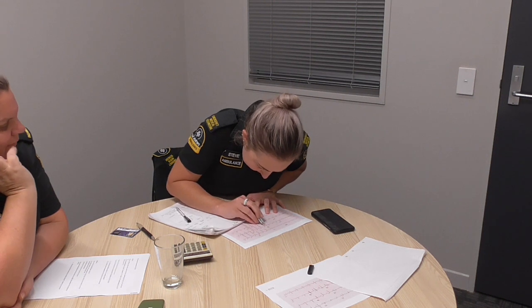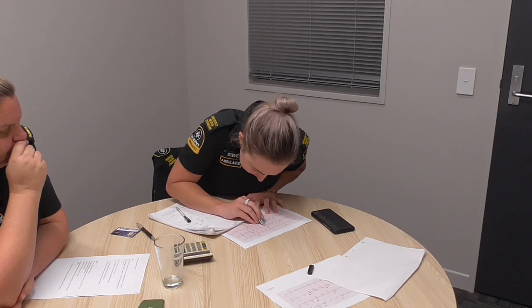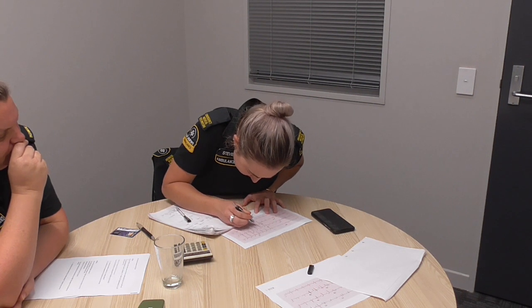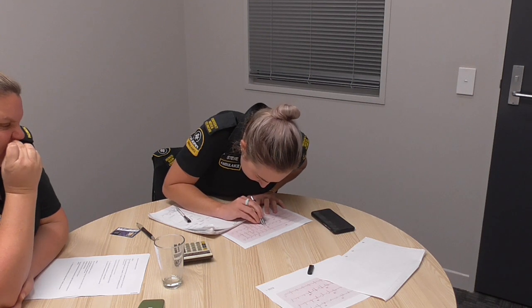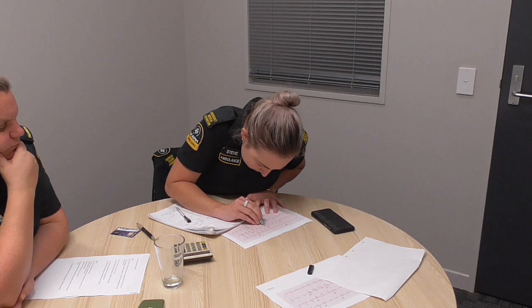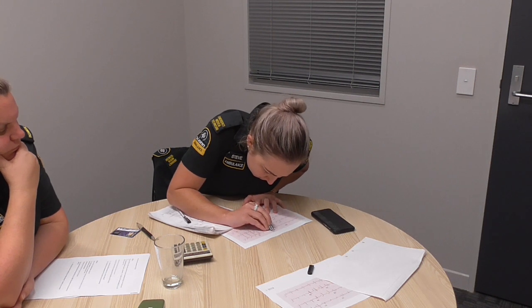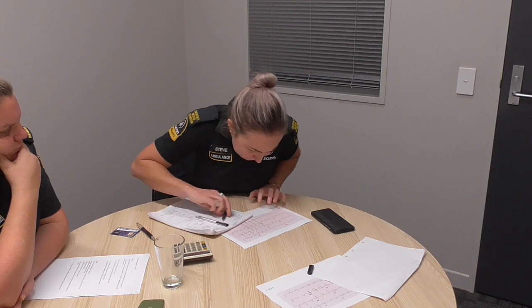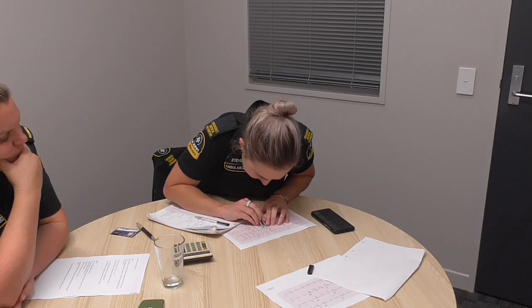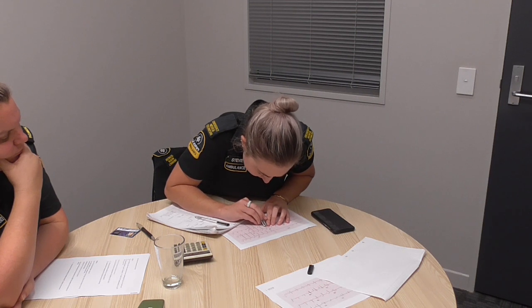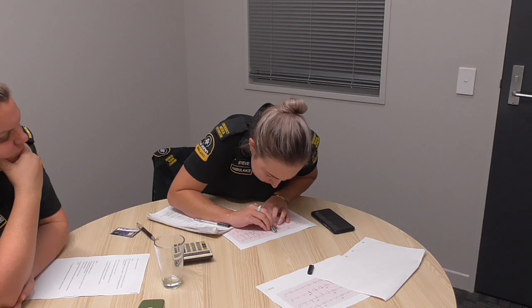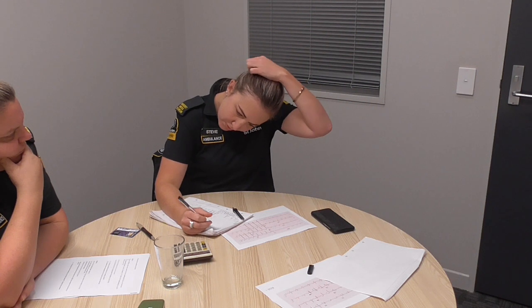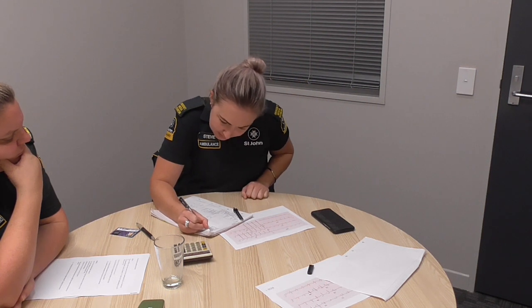QRS is wide, approximately 0.16, because it's more than 0.12, then it's considered wide.